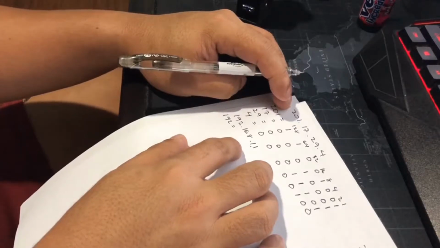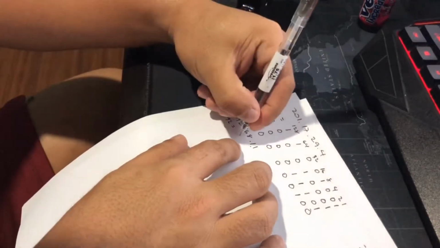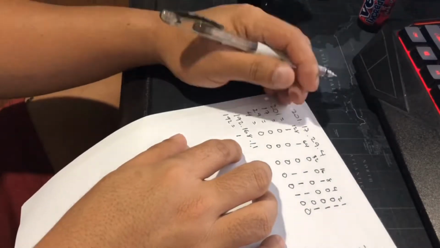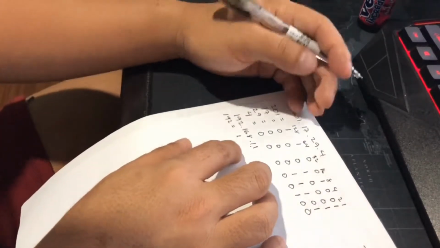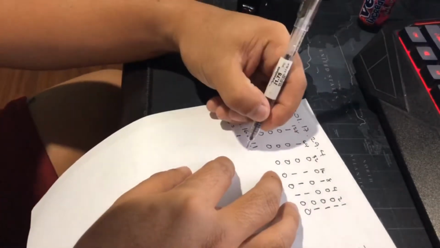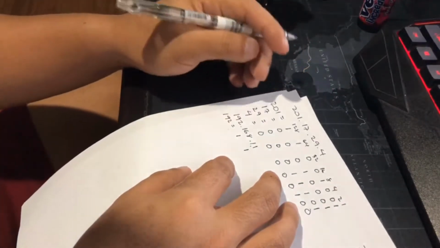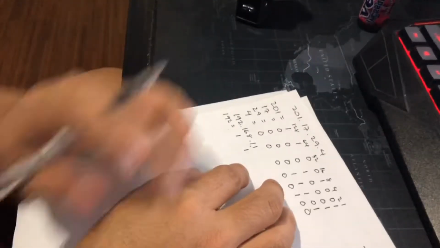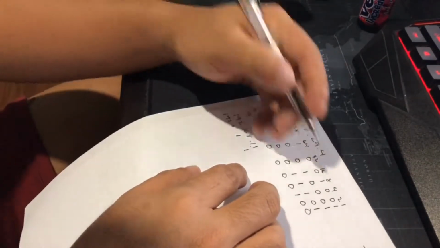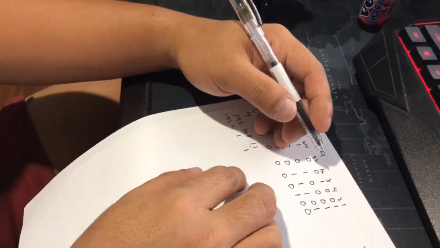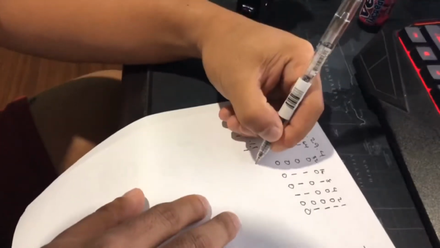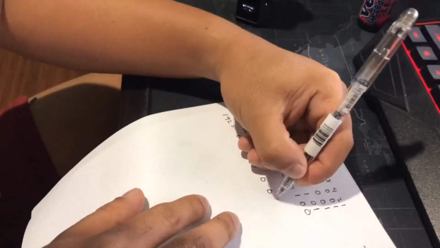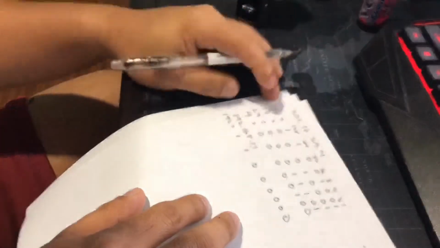So 192 minus 128, we're gonna put 1 for that. 64 minus 64, we're gonna put 1 more to that, and the rest will be 0, 0, 0, 0, 0, 0.